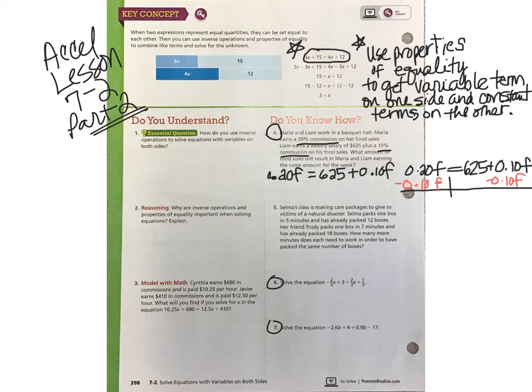So the first thing that we're going to do here is move the variable term over to the left side. I only have one constant term in this entire equation, so I'm going to leave that one where it is, and we're going to move the variable term over to the left side.